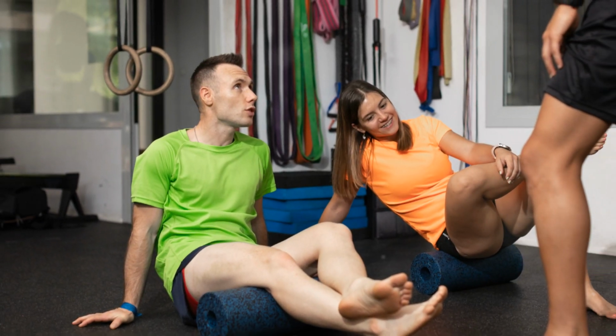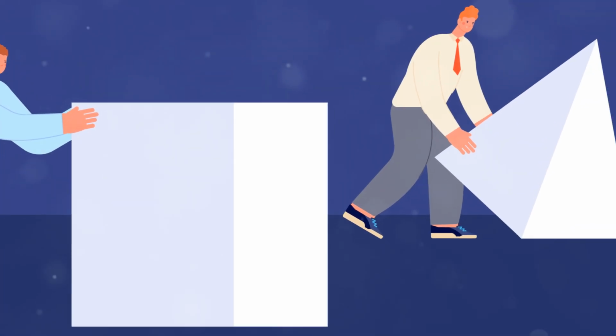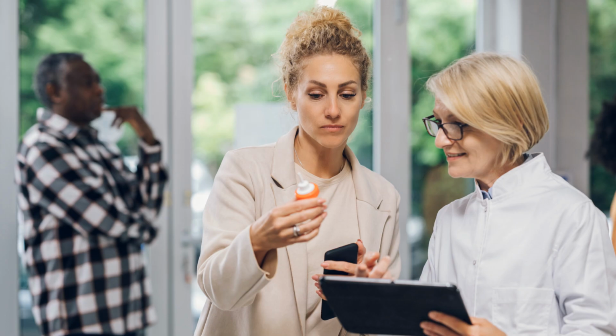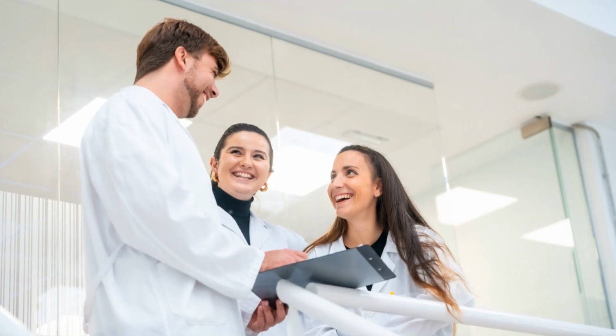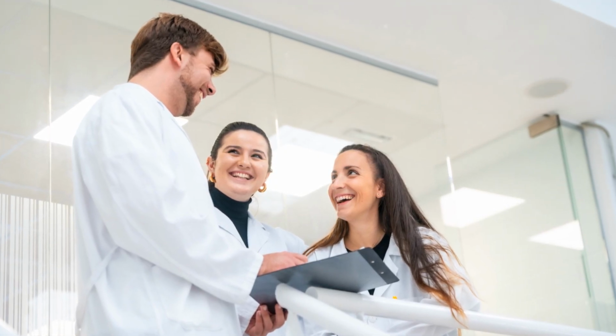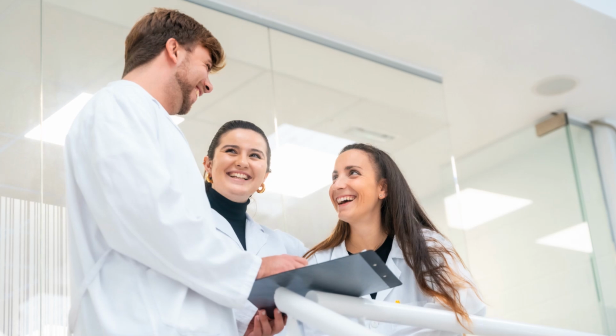Next, the CAPA system. This is where you handle deviations and non-conformances. Corrective actions address existing problems, while preventive actions aim to stop potential issues before they occur. It's essential to have a robust CAPA system to maintain compliance and improve processes.